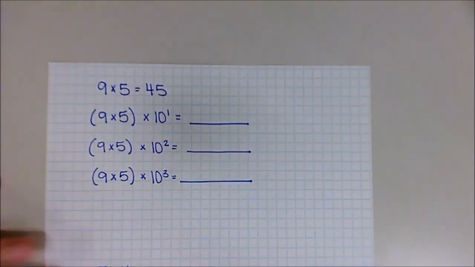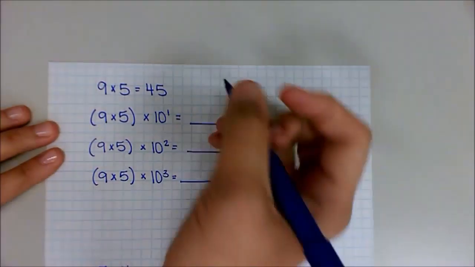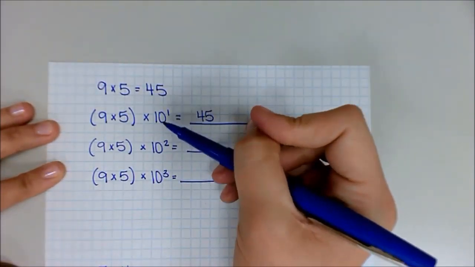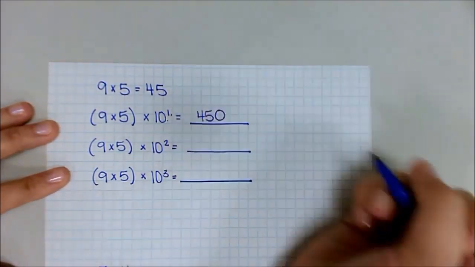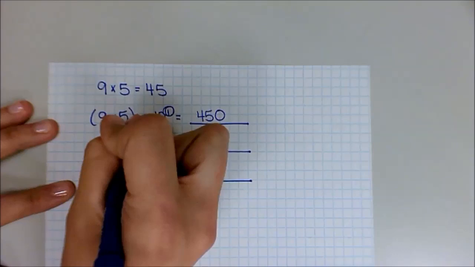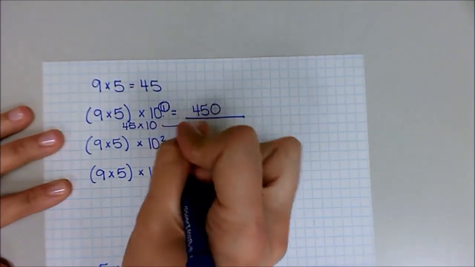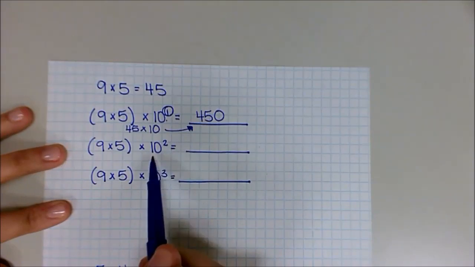Let's look at some other problems. Here's another one. 9 times 5 equals 45. So what I'm going to do for this is I have to do what's in the parentheses first. So 9 times 5, I already know is 45. Well, if I'm timesing it by a base 10, a power of 10 with an exponent of 1, that's telling me that I need to add 1 place value, because remember I said the shortcut is looking at that exponent, because really this problem is saying 45 times 10 to get 450. Let's look at the next one. 9 times 5 times the second power of 10.